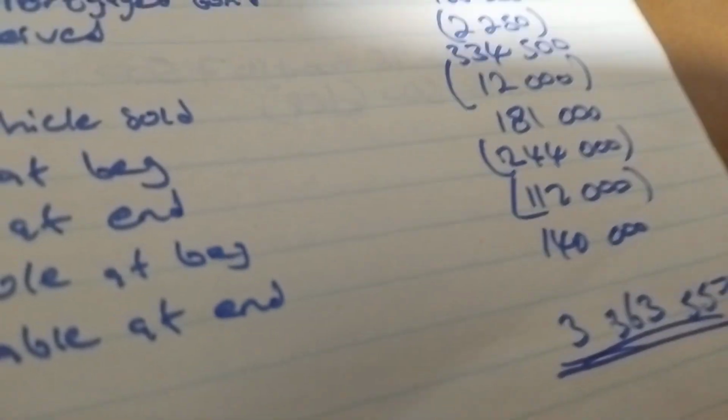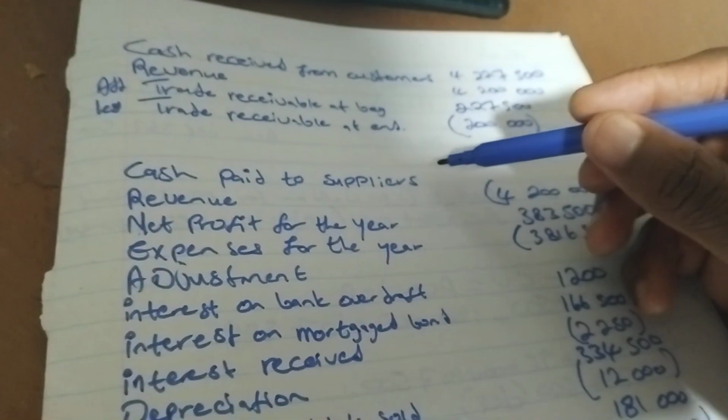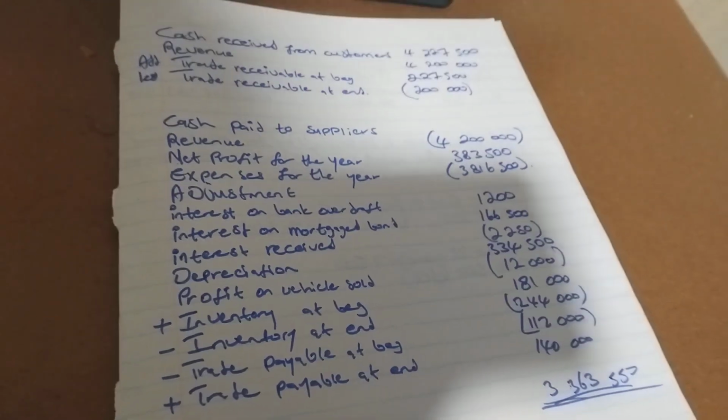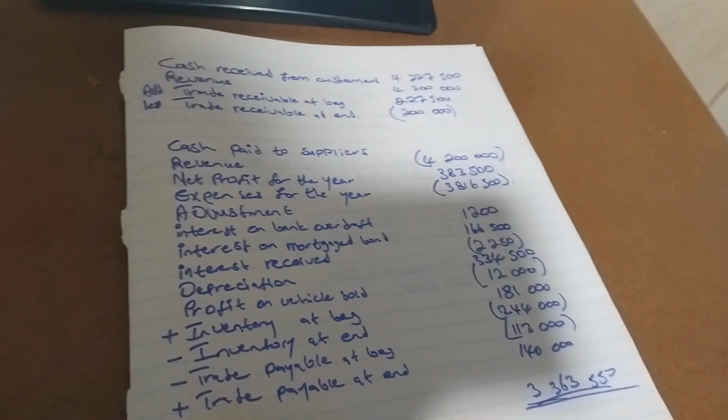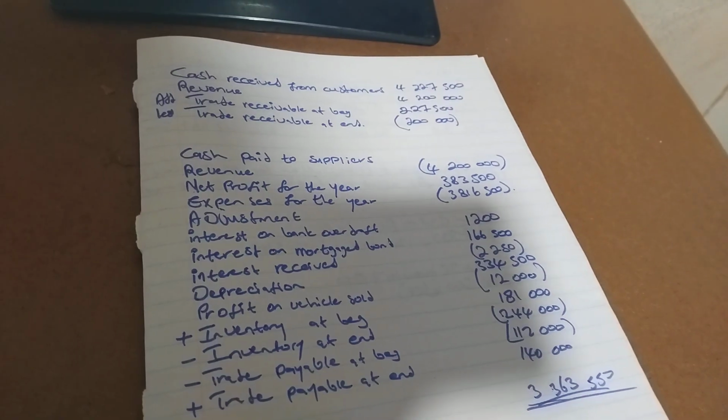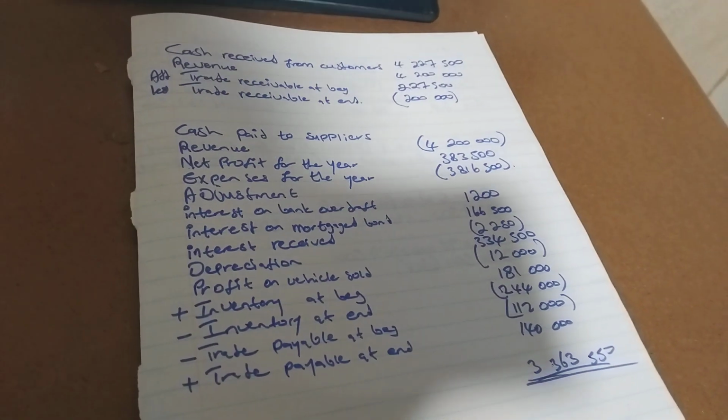So this is your final amount, the final amount of your cash paid to suppliers. So that's how you're going to do your cash received from your customers, as well as your cash paid to your suppliers.